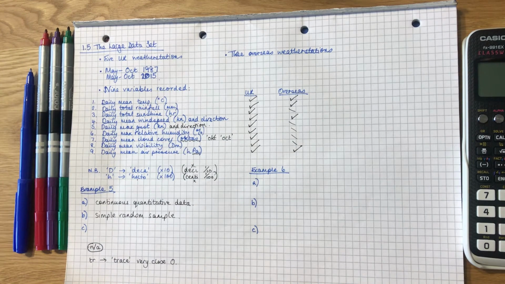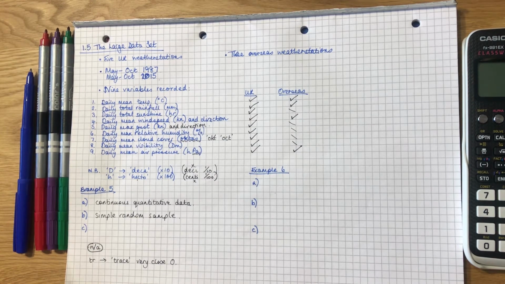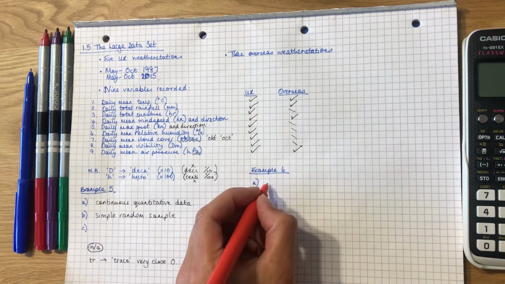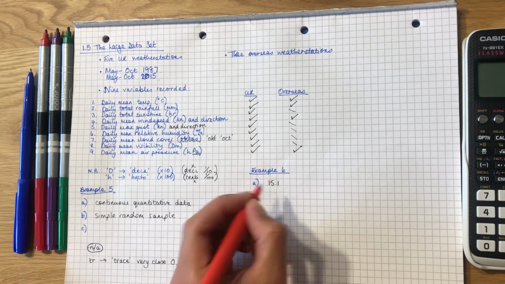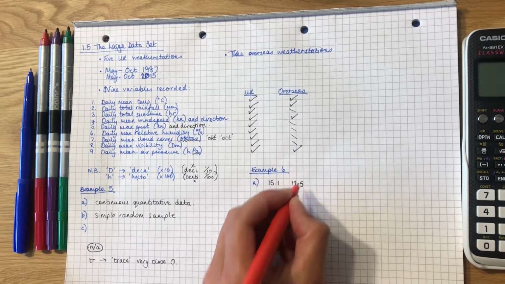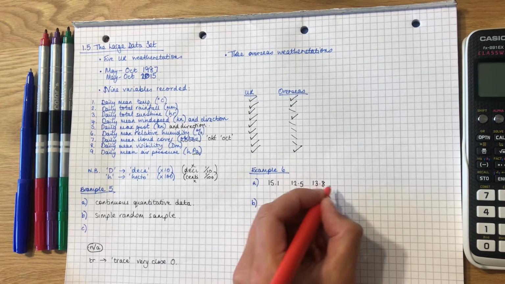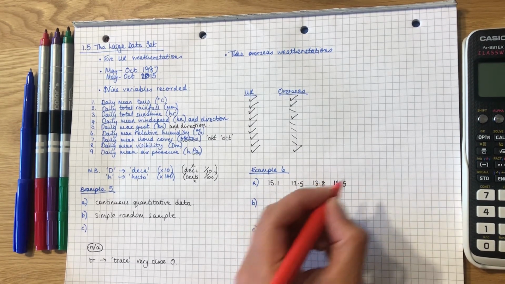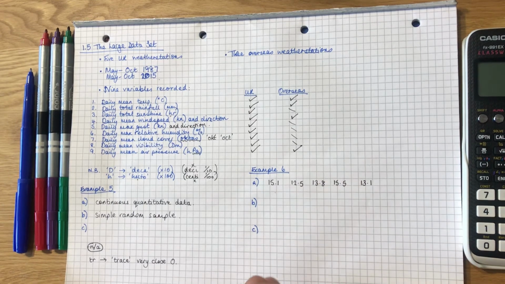Now, example 6 asks us to do a little bit more work. So it asks us to refer to this table on page 12 again, and we're to calculate, first of all, the daily mean temperature. Don't be confused by the 2 means there. The mean daily mean temperature for the first 5 days of June in 1987. So we look at the table at that first column, daily mean temperature, for the first 5 days, and we can see the values there are 15.1, 12.5, 13.8, 15.5 and 13.1.